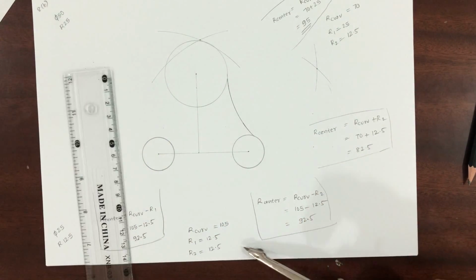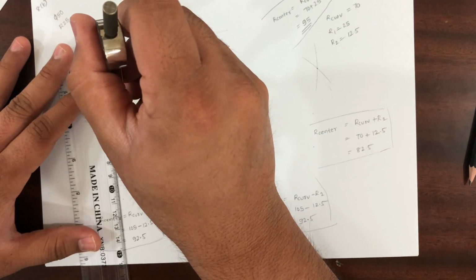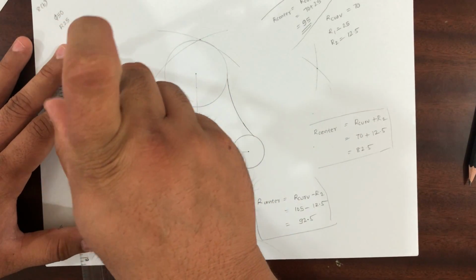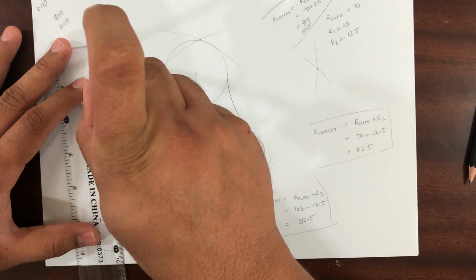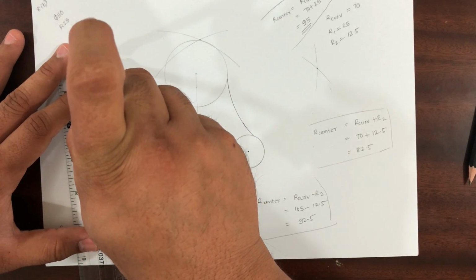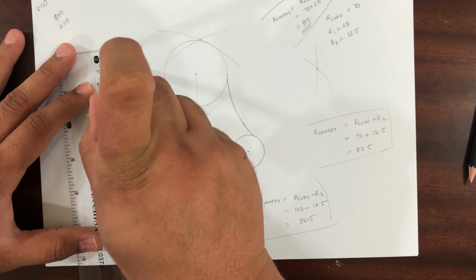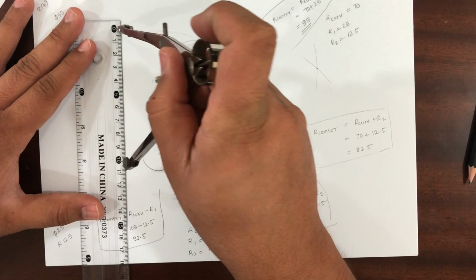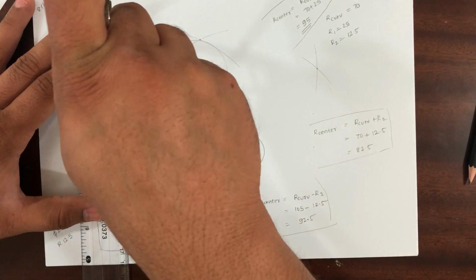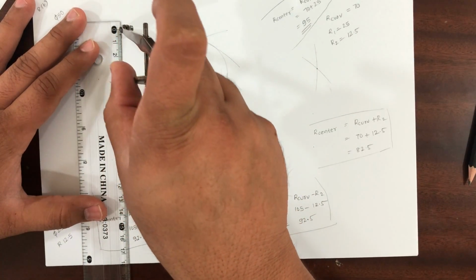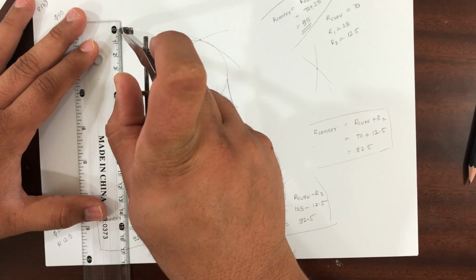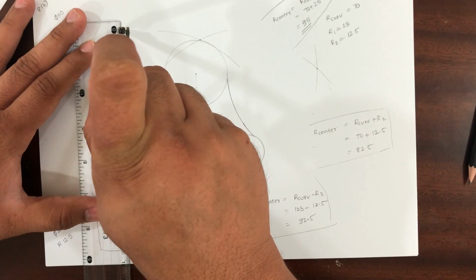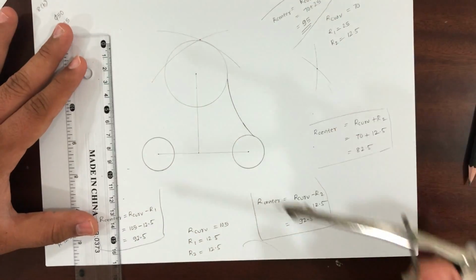Now adjust the leg length to 105. Take the radius of curvature as 105. Okay. So this is 105.